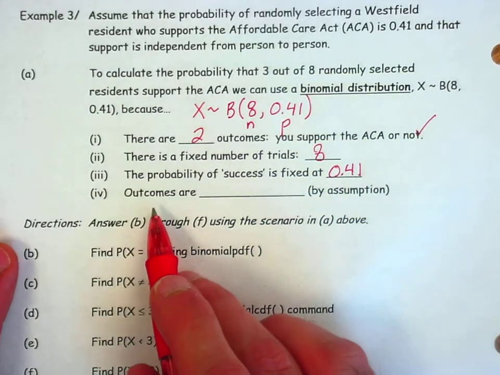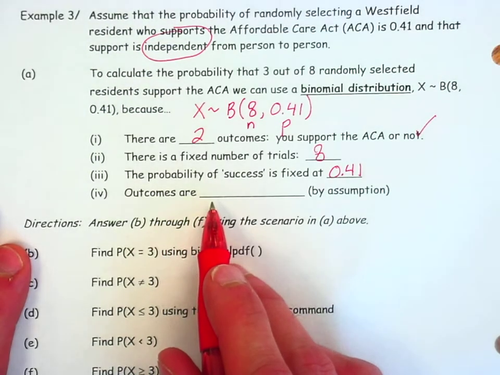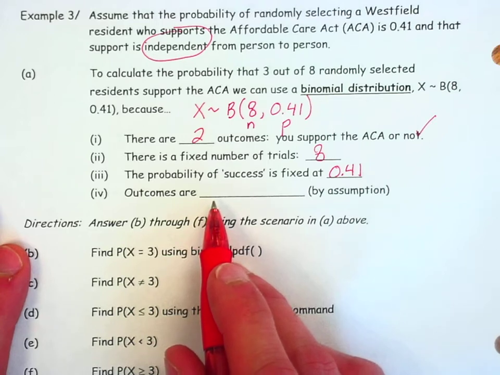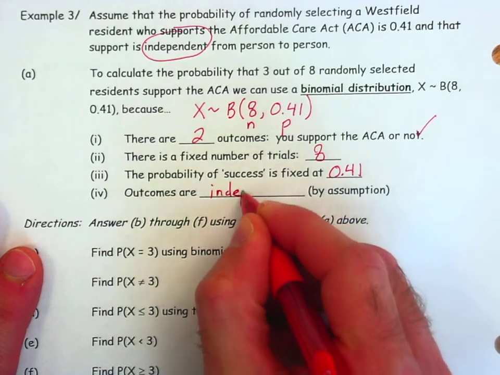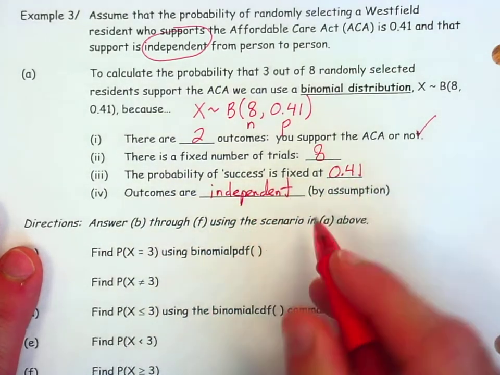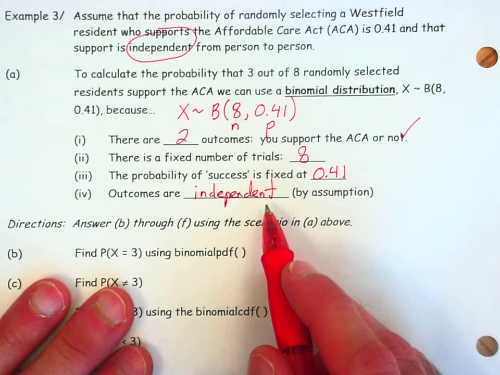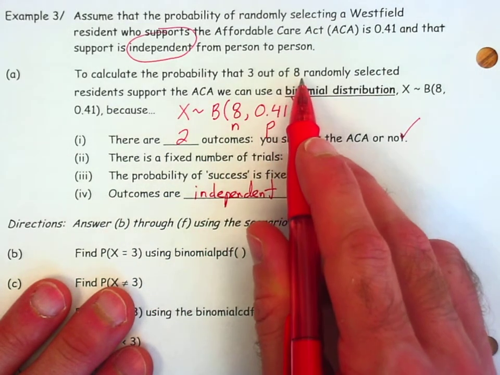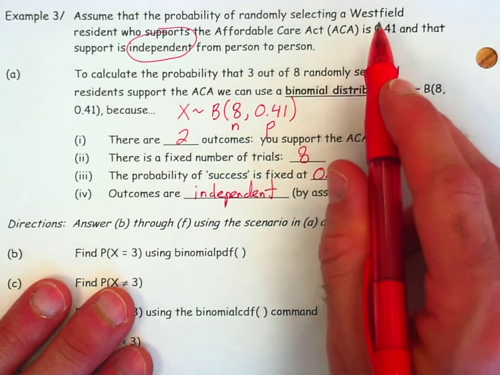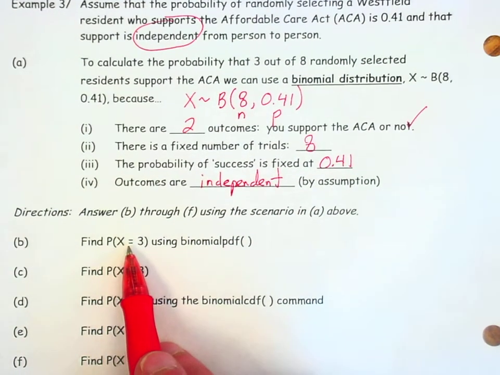And then lastly, something that I assumed up here, independence. Outcomes are independent. So whether one randomly selected person supports the Affordable Care Act is independent of whether another randomly selected person supports the ACA. So the outcomes are independent. These are the 4 conditions needed in order to use a binomial probability model. So X here represents the count, the number of individuals out of 8 who support the ACA when they're randomly selected from Westfield residents. So here, the probability that X equals 3, something to think about.